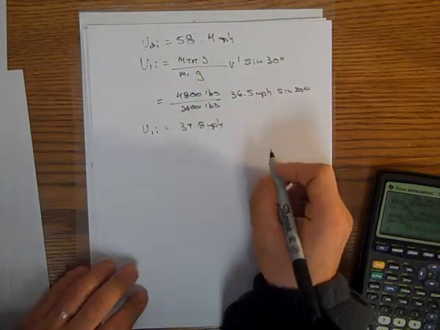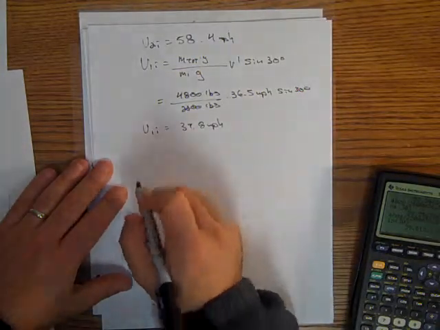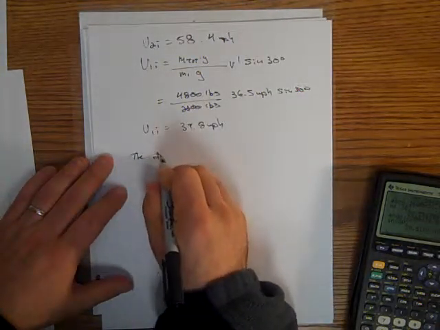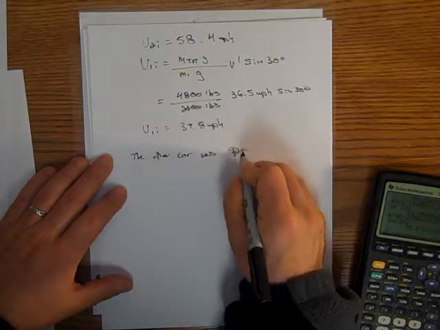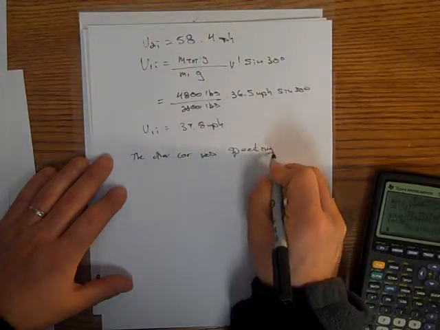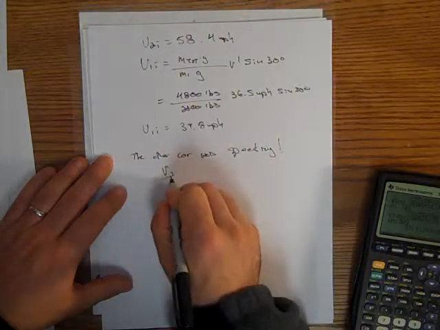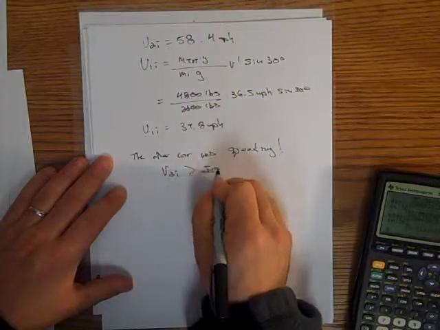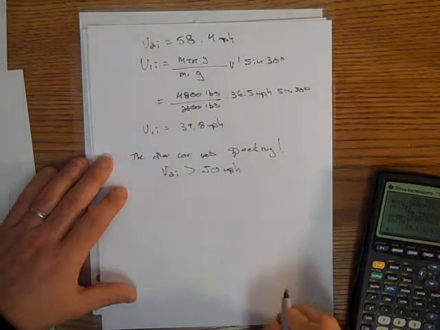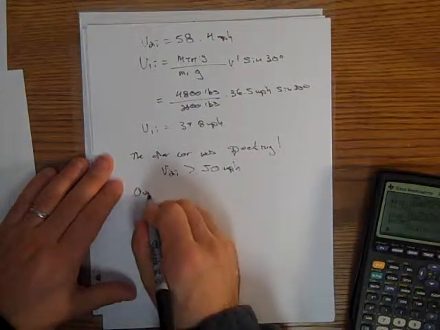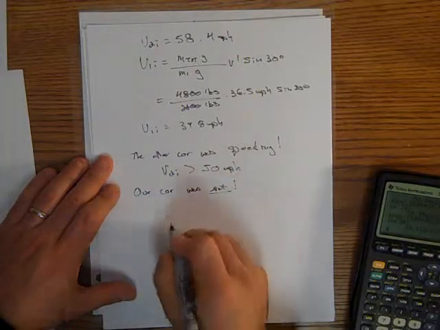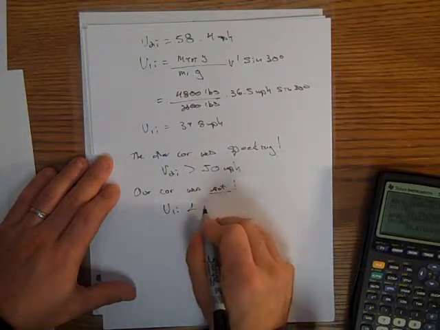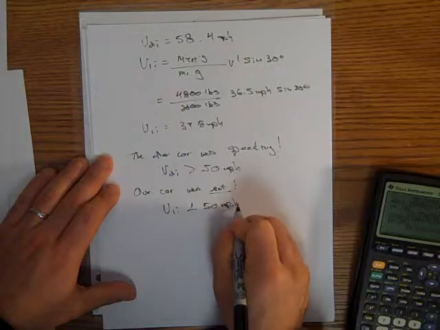So it looks like the other car was speeding, because v2 initial was greater than 50 miles per hour. But our car was not, because v1 initial is less than 50 miles per hour. Ta-da!